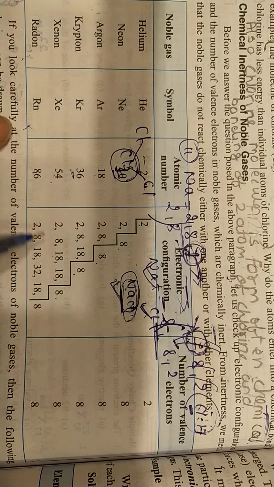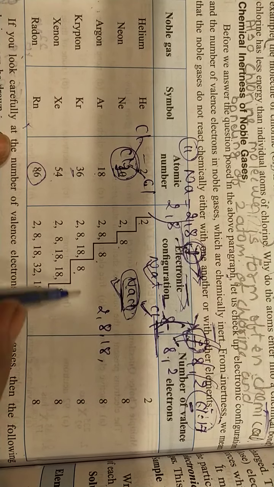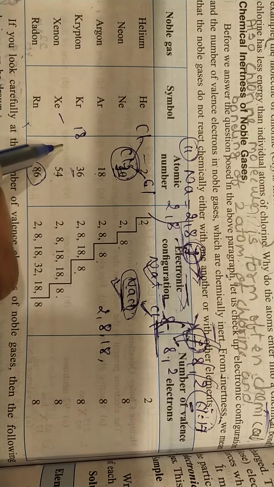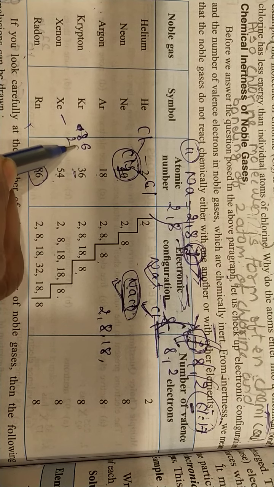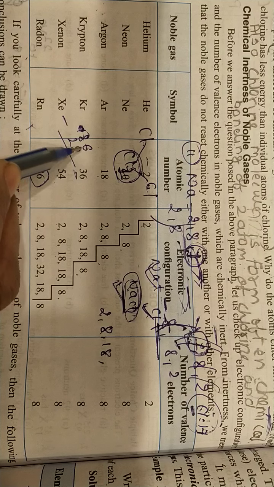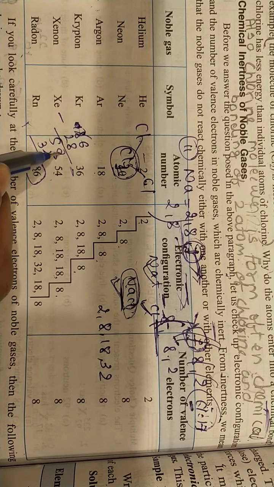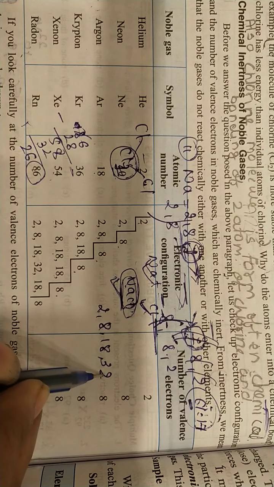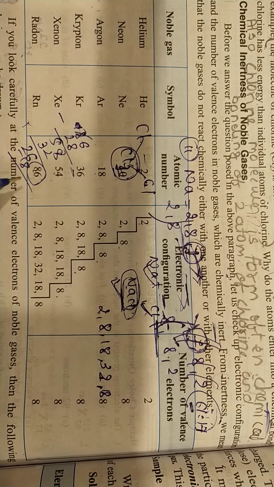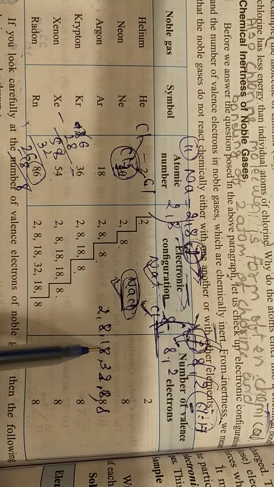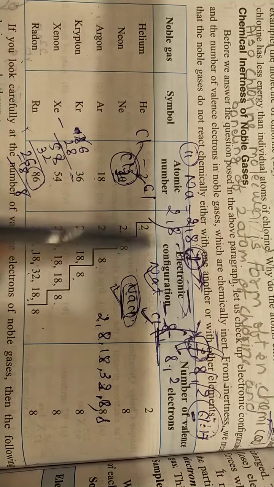Now let us work out 86. First orbit 2, second 8, third 18. Out of 86, 2 plus 8 plus 18 is 28 gone. 86 minus 28 leaves 58. The next orbit can take 32, so minus 32 leaves 26. Still I have 18 electrons, so fill 18 and minus 18, which leaves 8. So the last orbit has 8 electrons: 2, 8, 18, 32, 18, 8. Okay, this is the electronic configuration of the noble gases.